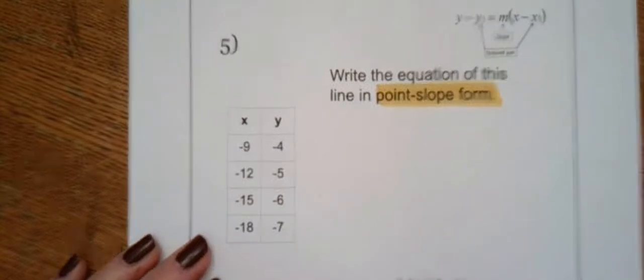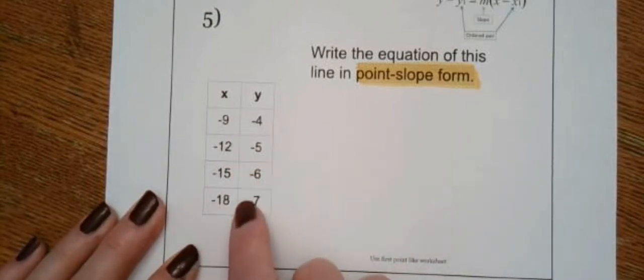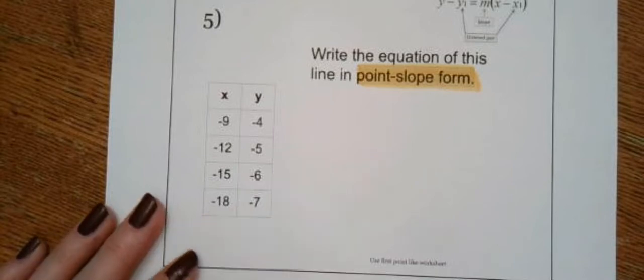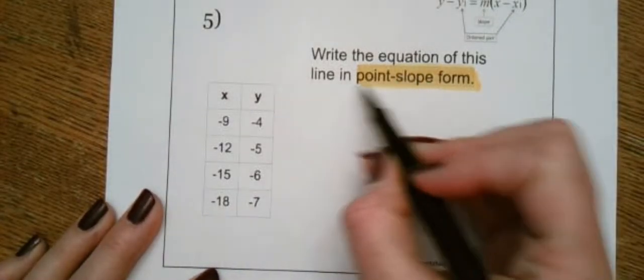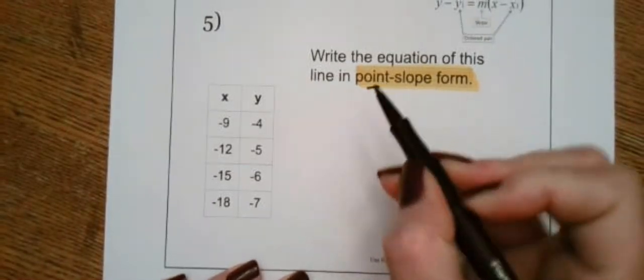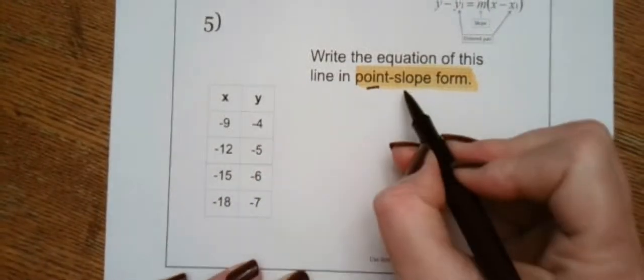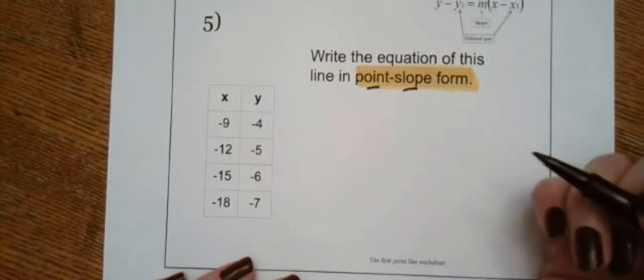So cool. All right, number 5. Here we're asked to write the equation of this line in point slope form. Well, you don't see a line, but you have a bunch of ordered pairs. So imagine if we graphed all of these ordered pairs on a coordinate plane and drew a line through them. We want the equation of the line in point slope form, right? So again, we need two things in order to do that. We need a point, which we have like 4 of them, and we need a slope, which we don't have at all. So we're going to have to find the slope.